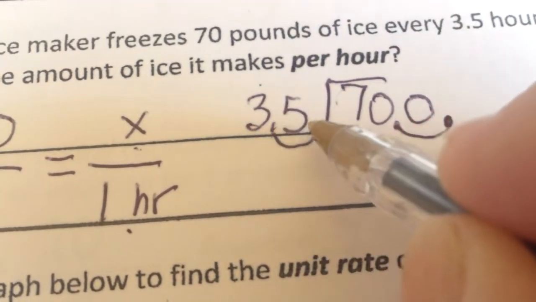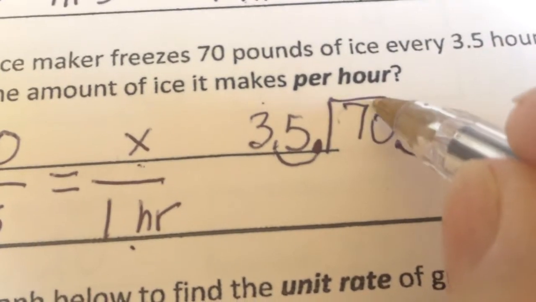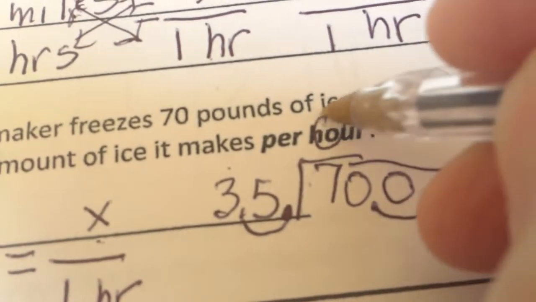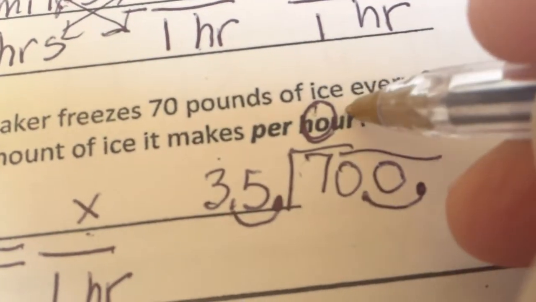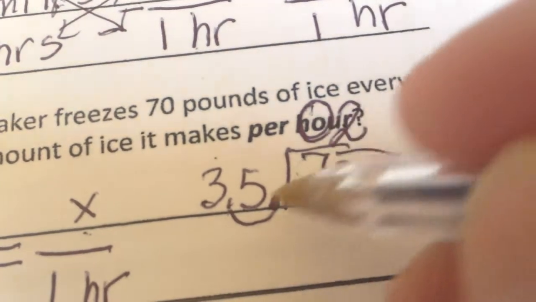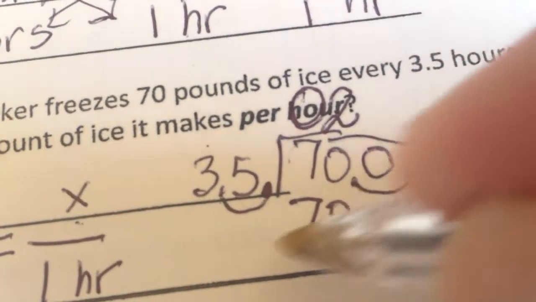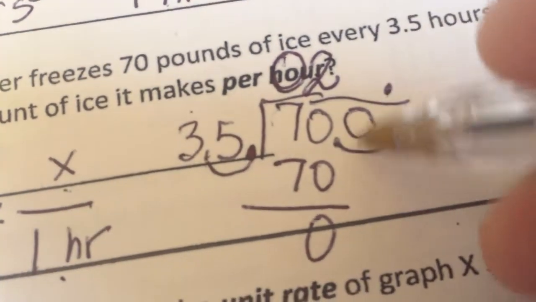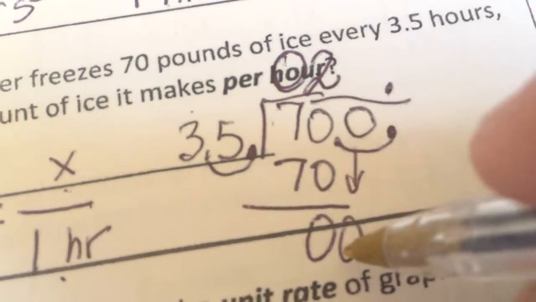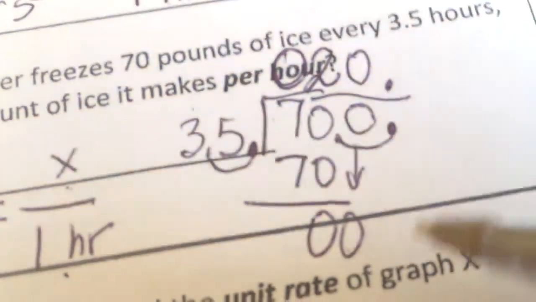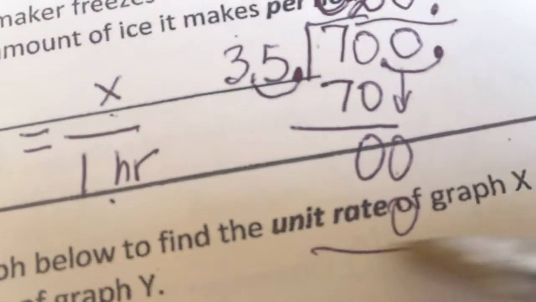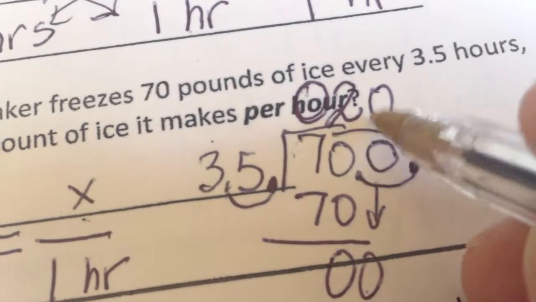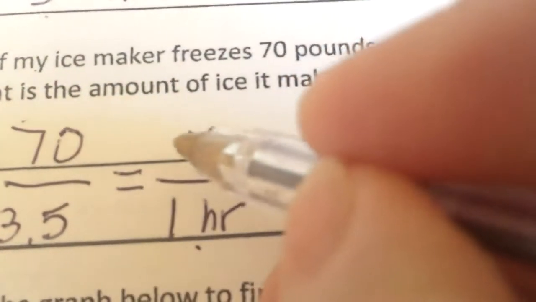So 3.5 becomes 35 and 70 becomes 700. How many 35s are in 7? None. How many 35s are in 70? 2. 2 times 35 is 70. I'm not done because my decimal is clear over here, so I have to bring down one more 0. How many 35s are in 0? 0. Subtract. So I'm left with 20 pounds of ice per 1 hour.